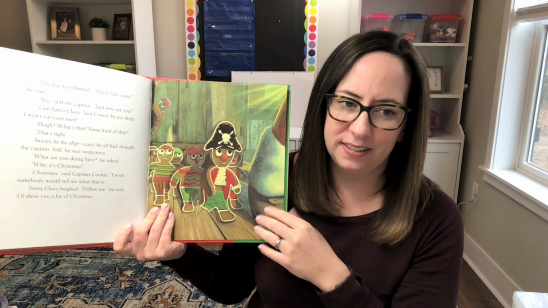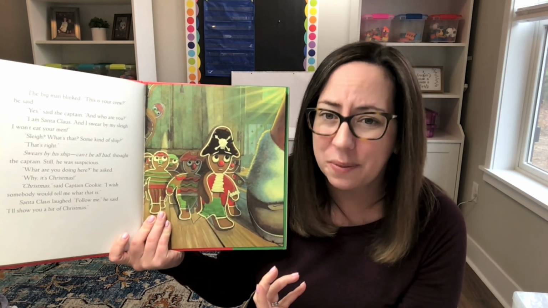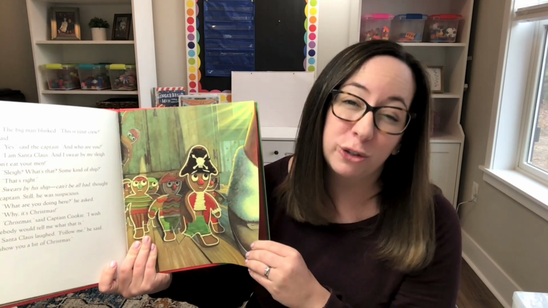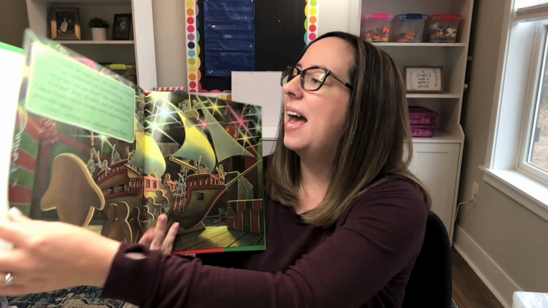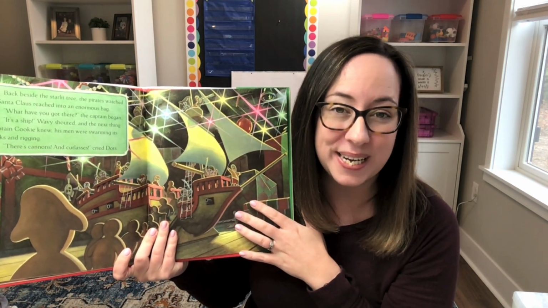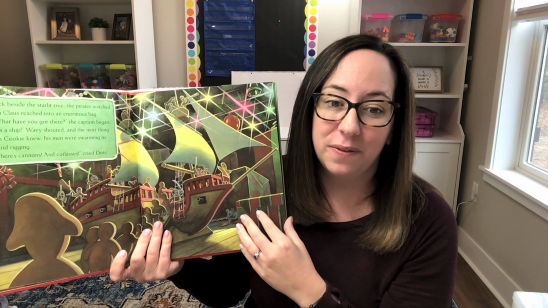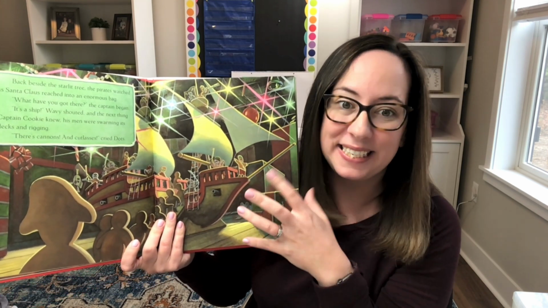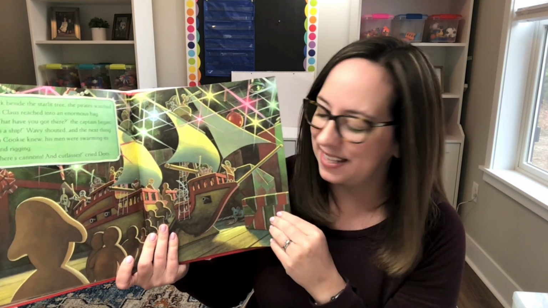the Captain Cookie's like, Christmas, what is it? I wish somebody would tell me what that is. I have no idea. And Santa laughs and says, come on, I'll show you Christmas. And you can see the boat that he left for Jim, and all the things, all the cutlasses and all the pirate things that the cookies thought they were missing are there.